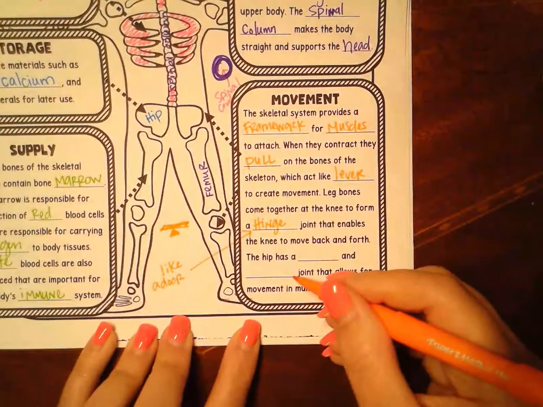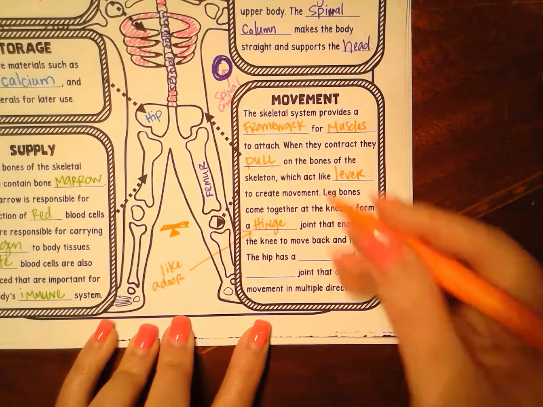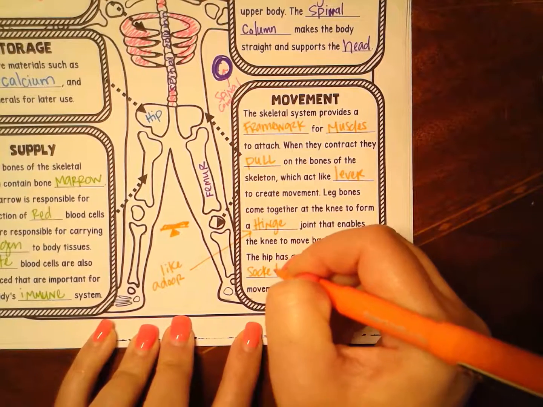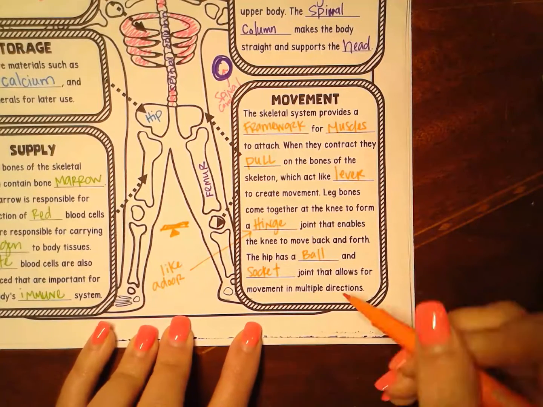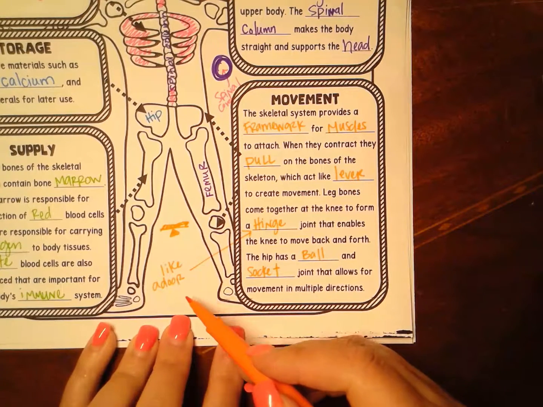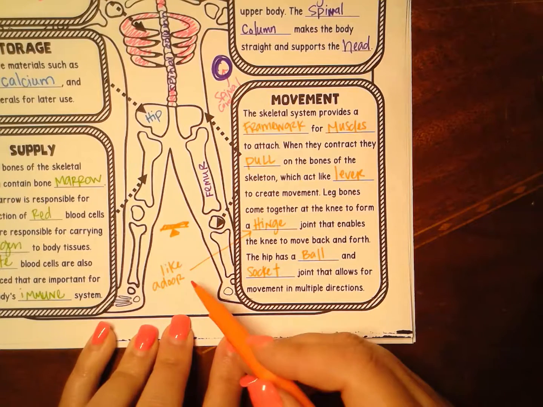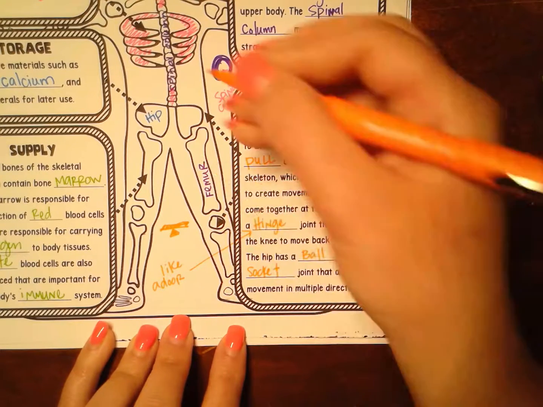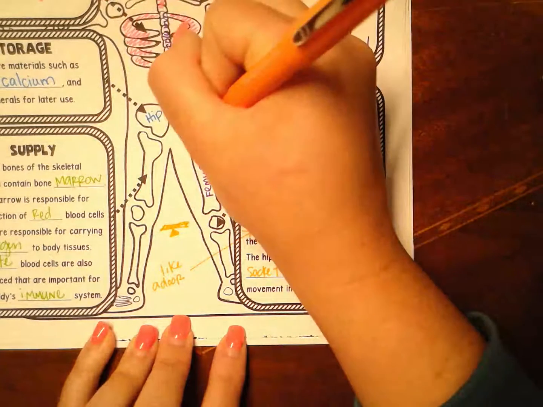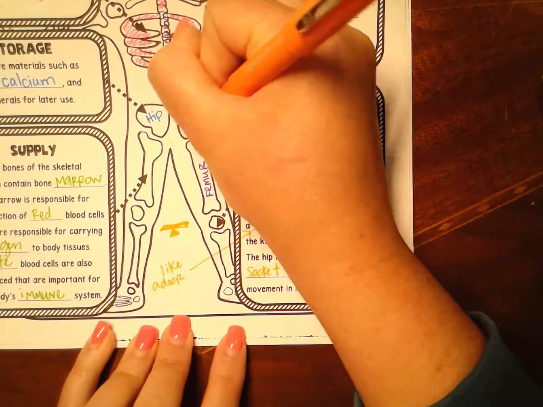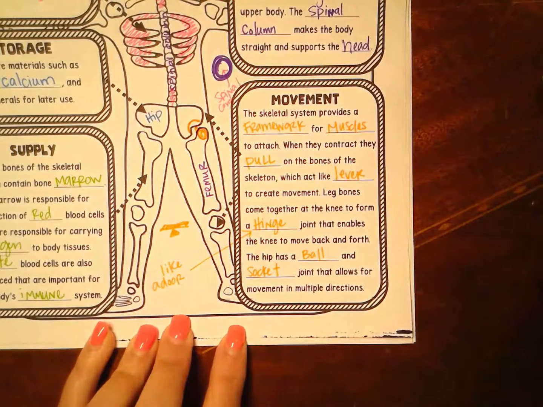Your hip has what we call a ball and socket joint. And this allows for movement in multiple directions. So if you're thinking, no, Miss Young, I can move my knee other directions. You can't move your knee other directions without moving your hip. Your hip is what gives that flexibility, right? So hips have this ball that goes inside this socket, right? And so that socket holds it.